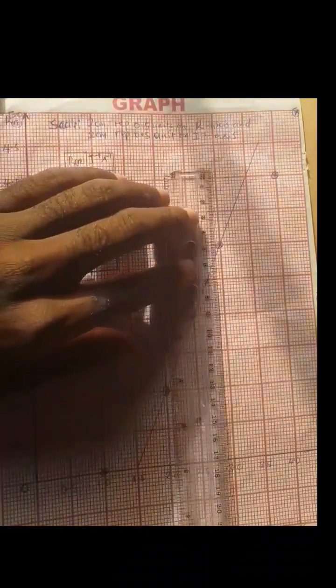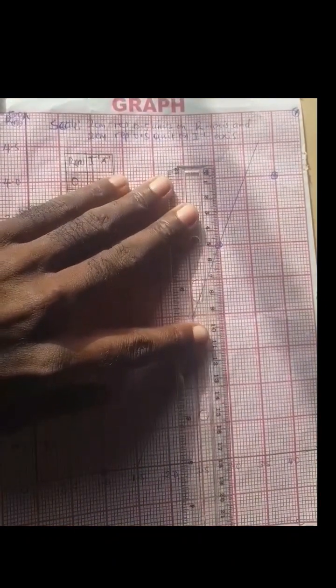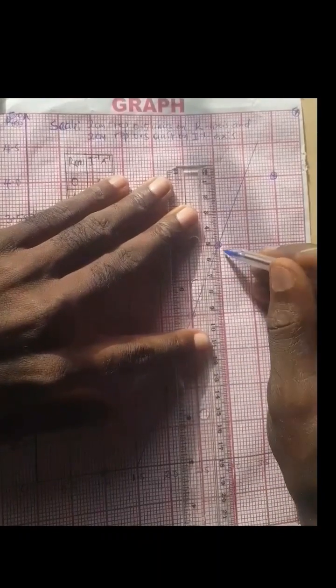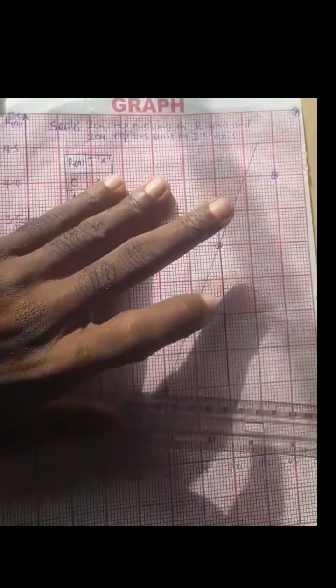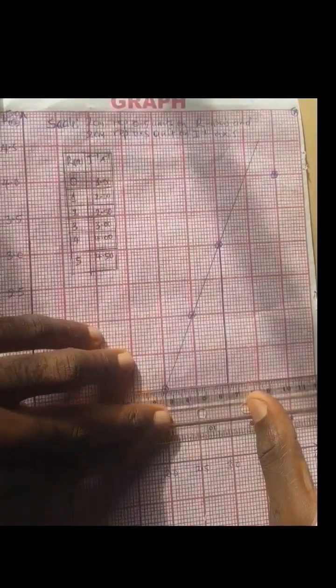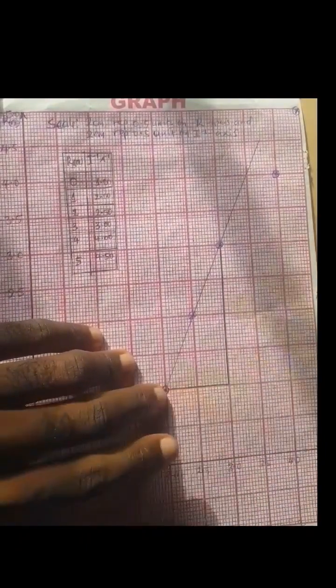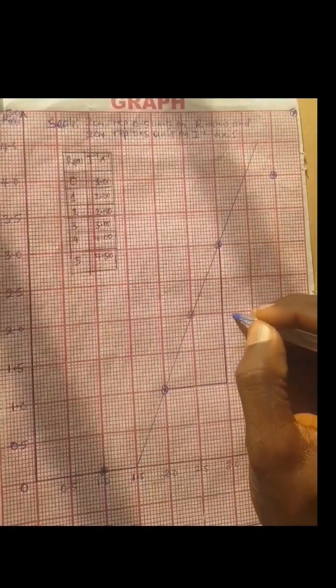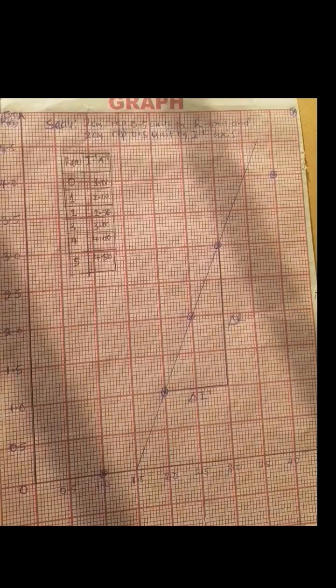Now I'll bring out my triangle. Remember, we are obtaining the slope, or what we call the gradient. So this is it, the triangle. Yes, this is the triangle. What this triangle entails is that on the vertical we have change in R, while on the horizontal we have change in I inverse. Change in R and change in I inverse.